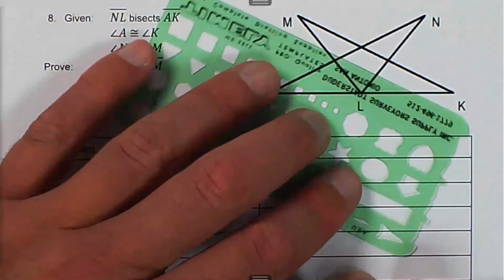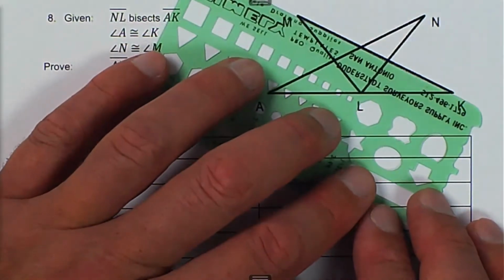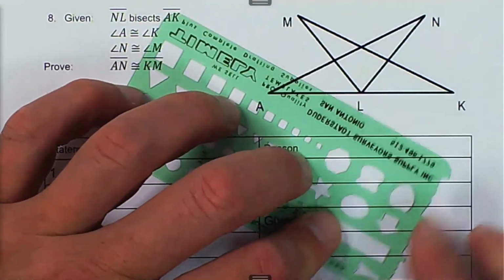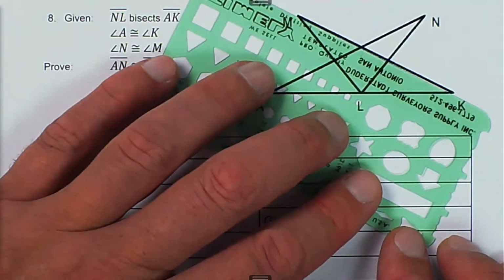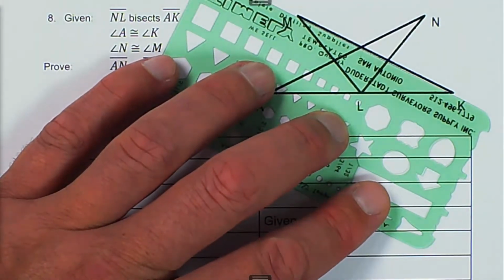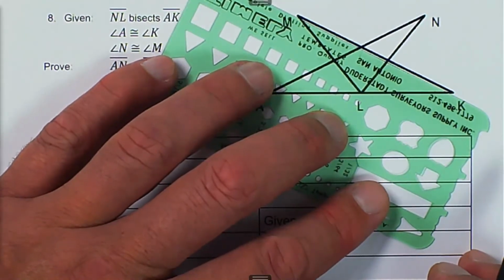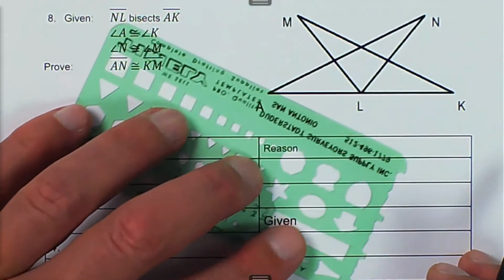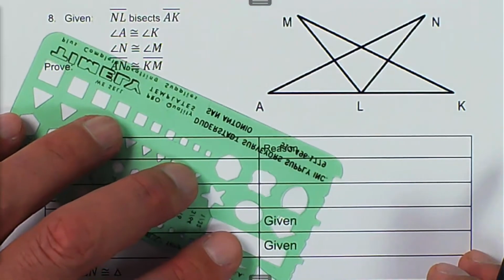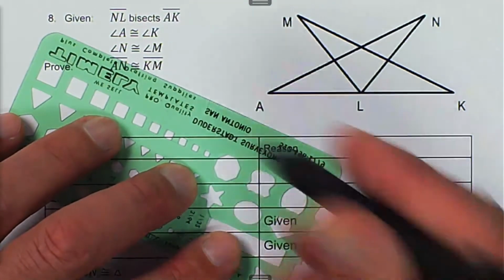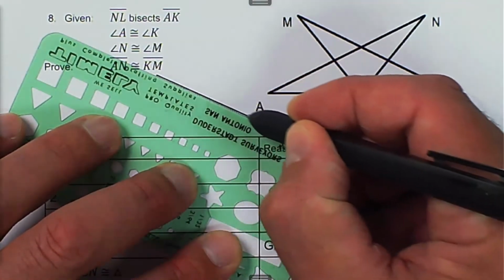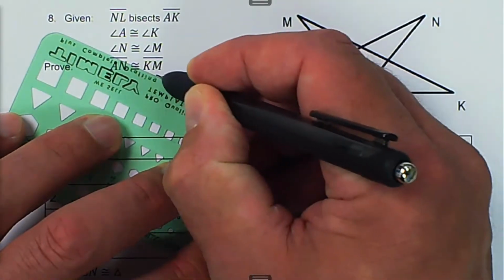And so one of the overlapping triangles is going to be LMK or KLM. So I'm going to take this, kind of trace it, and then I'm going to slide it over. It's going to be a little bit difficult to do because it's kind of jammed up, a little cramped space there.